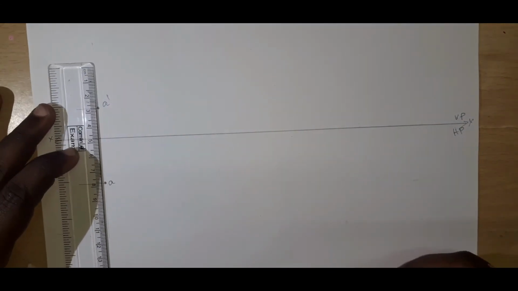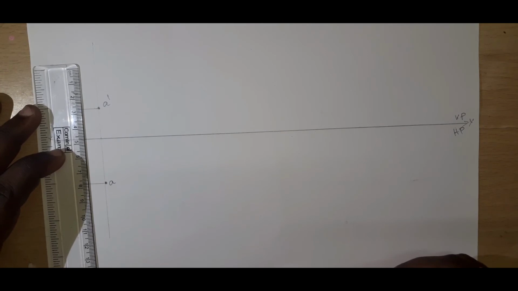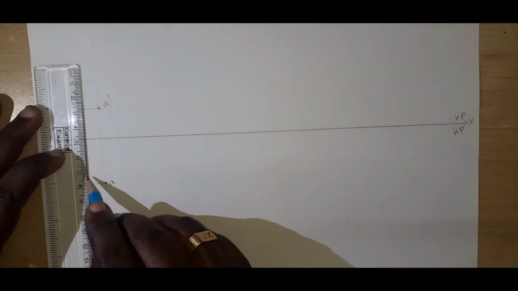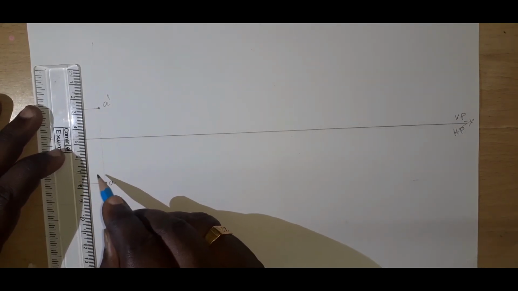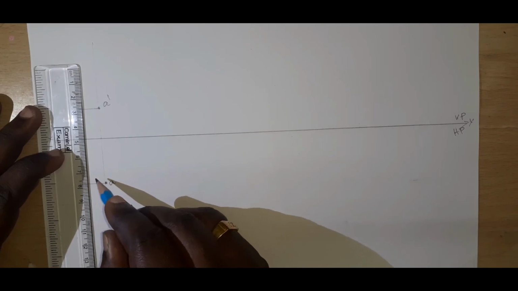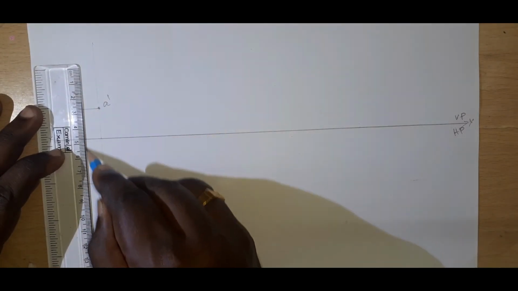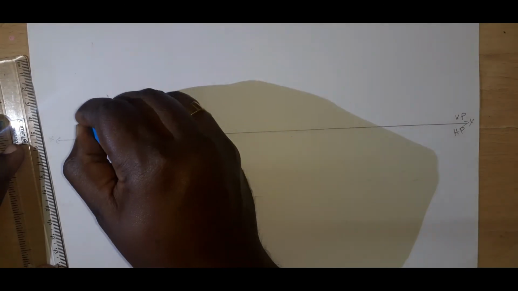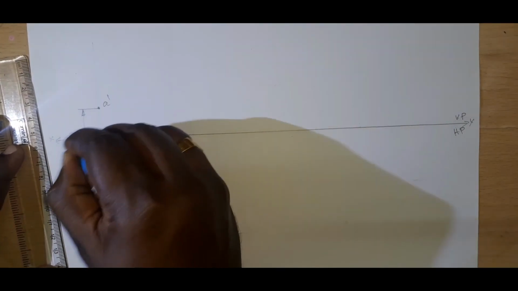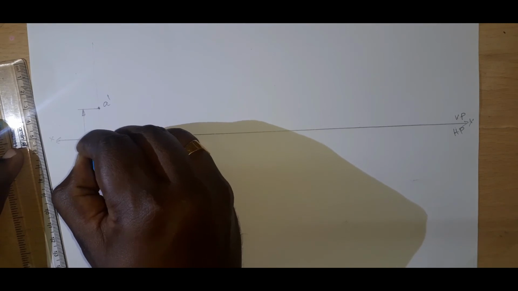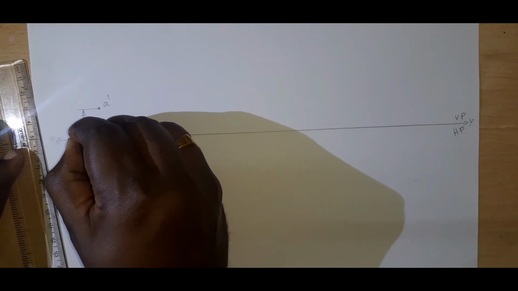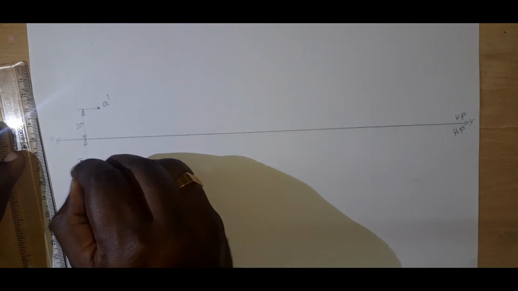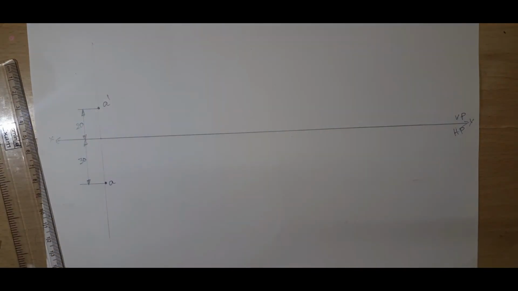The dimensioning lines will be at even intervals, approximately 1 centimeter, that is 10 millimeters, apart. I mark the dimensioning: this is 20 and this is 30. This is the way of proceeding with the point problem.